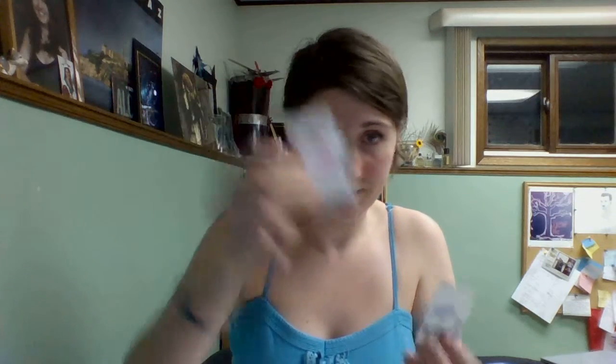The next thing I have are my pictures and my flashcards, so I have quite a few. I have quite a few flashcards that look like this. And then I have quite a few flashcards that look like this.